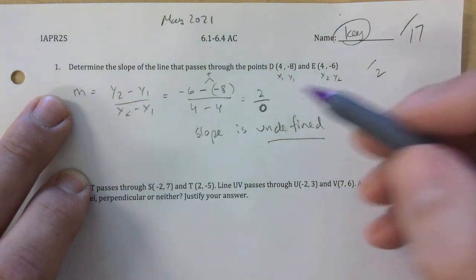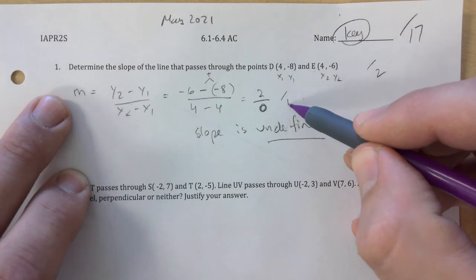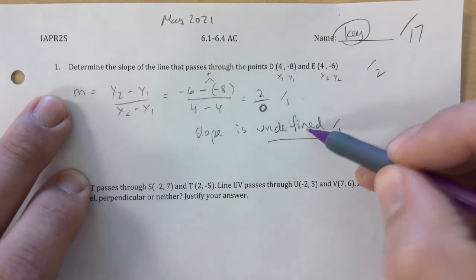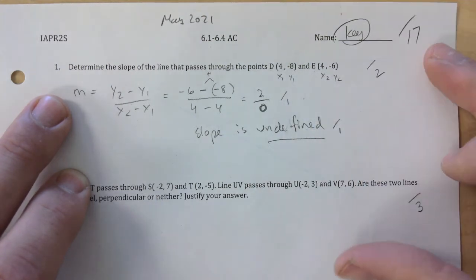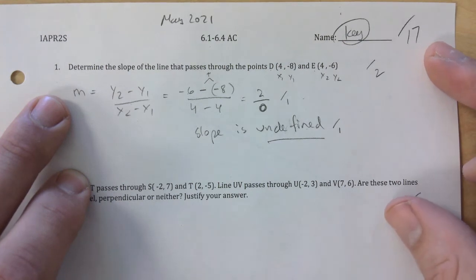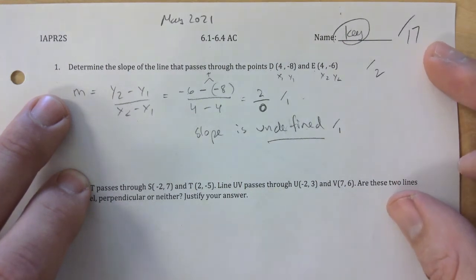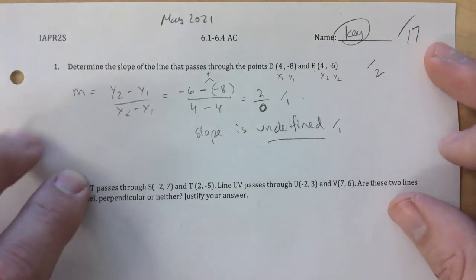Okay, so if you calculated this, you get 1 mark there and then 1 mark for saying that it's undefined. If you put down 0, I would take off a mark, so you only get 1 out of 2.